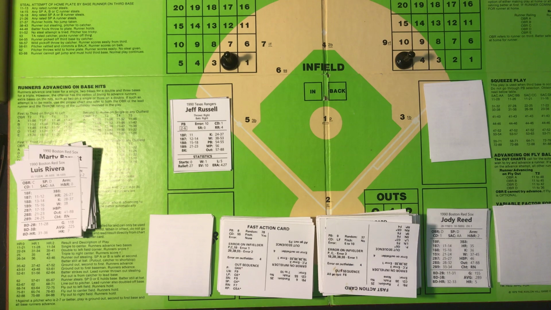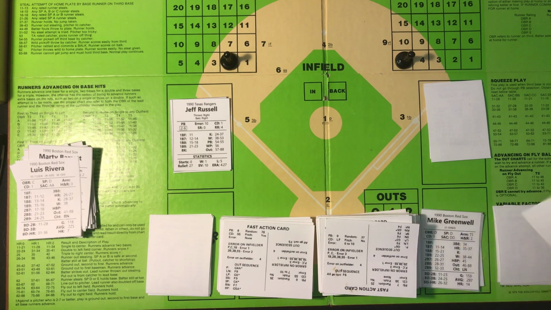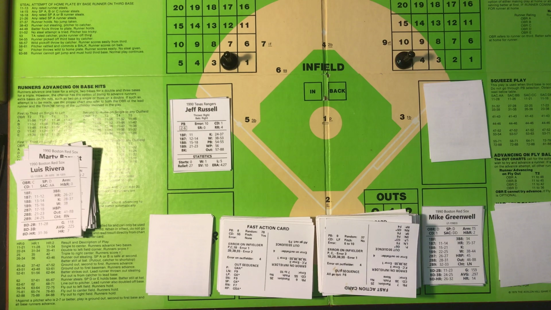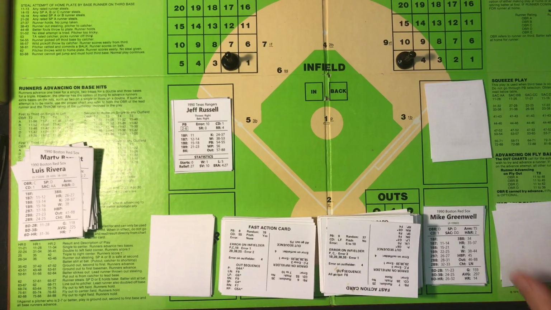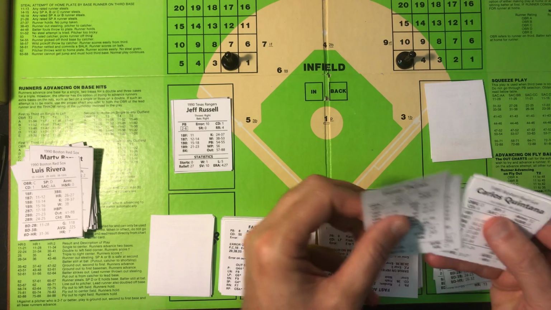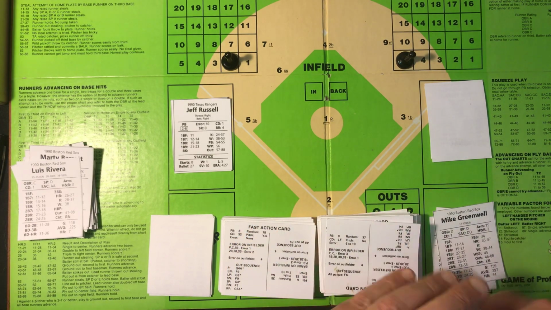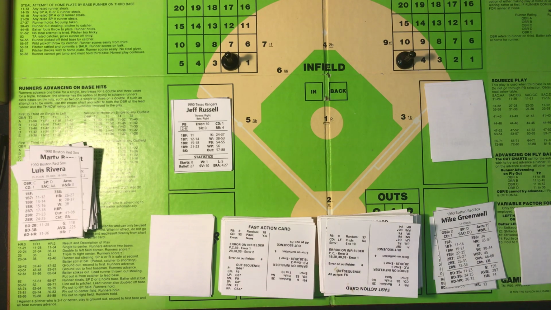So that's out number 2 now. And it's going to be Greenwell. Now Greenwell has 3 hits on the day. He's 3 for 4. And he's up here with the potential winning run at second base in Quintana. Quintana has good speed, I believe. He has a speed. No, he doesn't. OBRD. I don't know if I can bring a pinch runner.